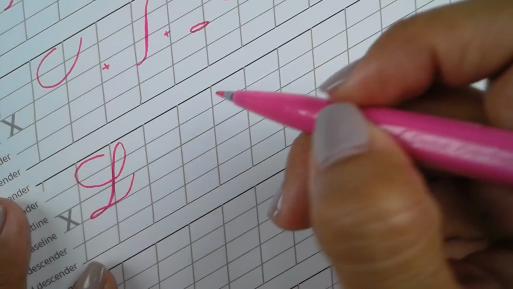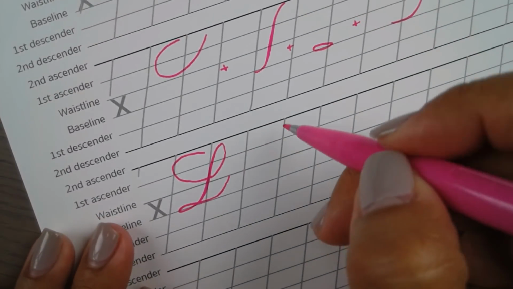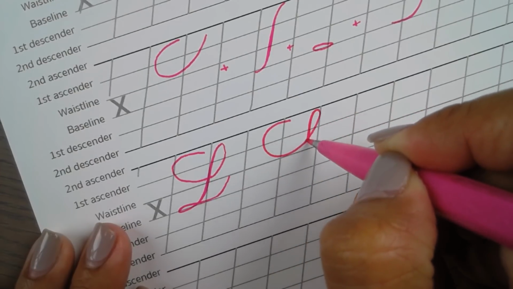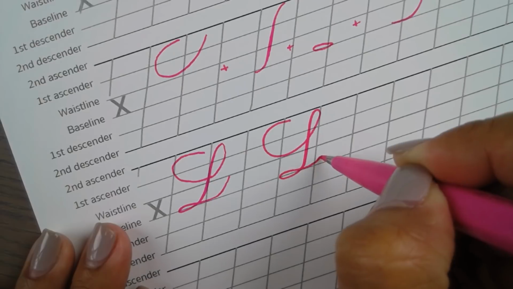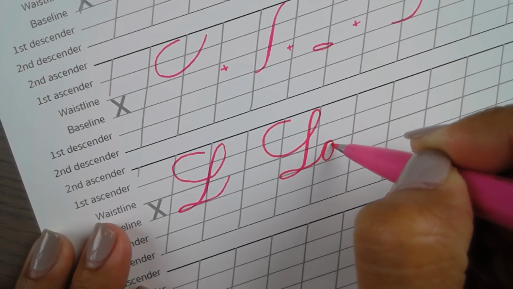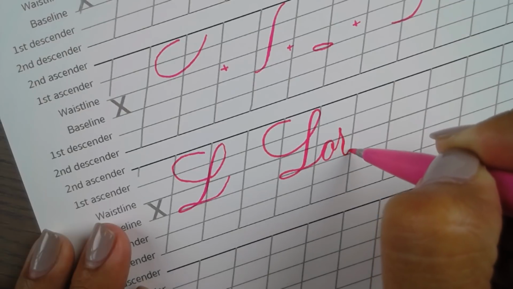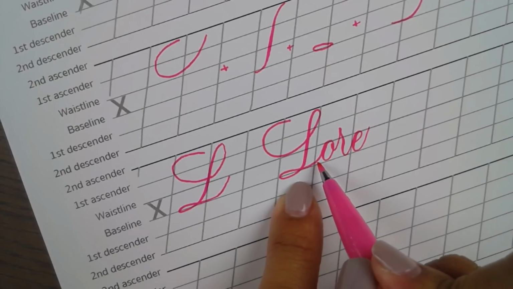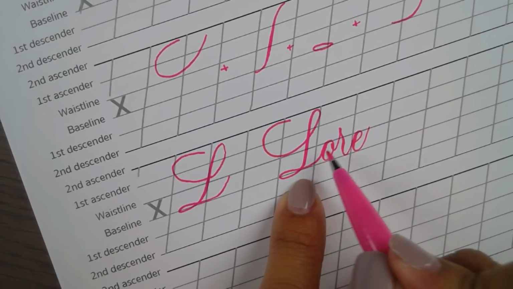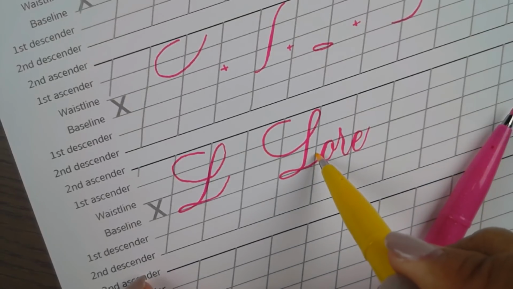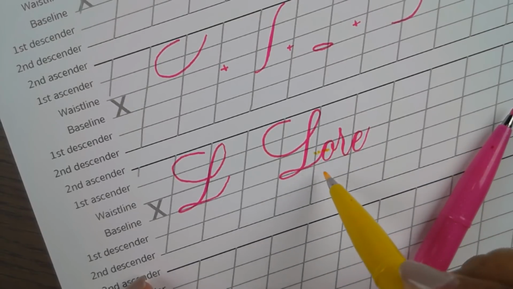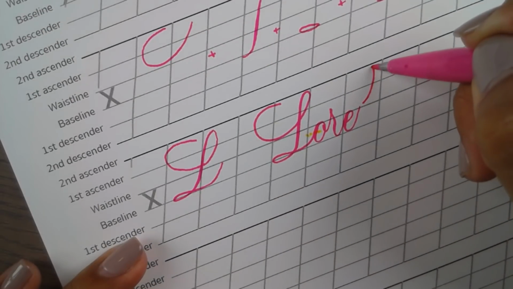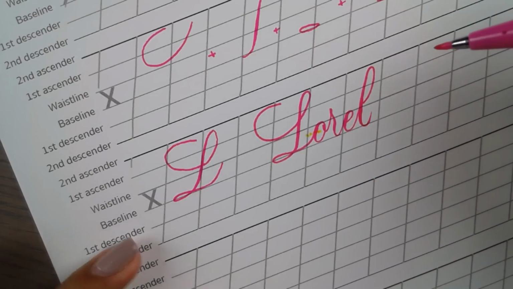That's perfect. So I'm gonna go ahead and do the first version here. Okay. Now, the way the ending of this L works, if you noticed here, I ended this with that entrance stroke, but I stopped halfway between my waistline and my baseline. See this? So what that allowed me to do is connect to the oval right after. So here's my letter L. Am I spelling it right? I hope so.